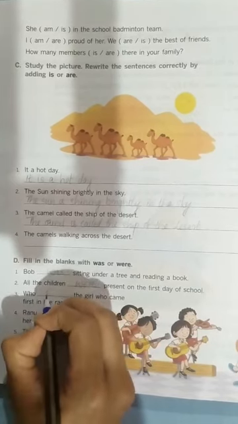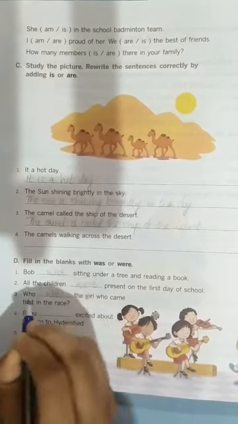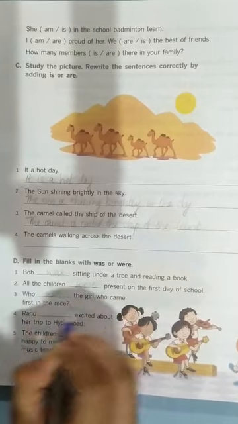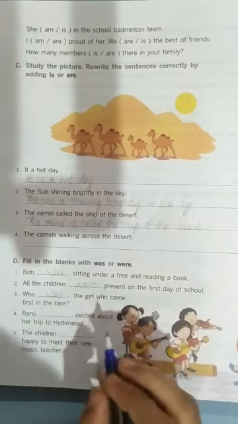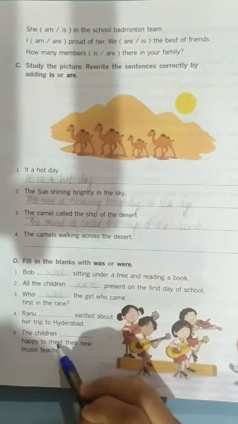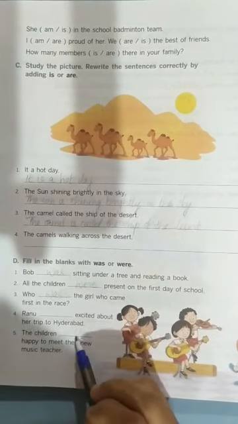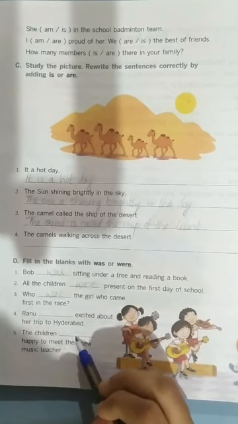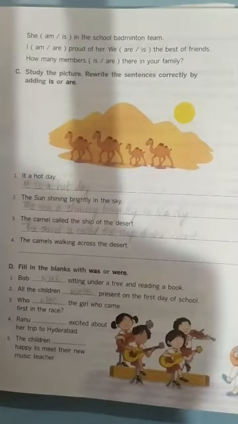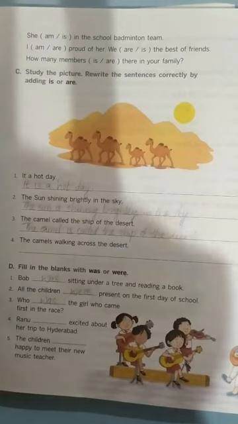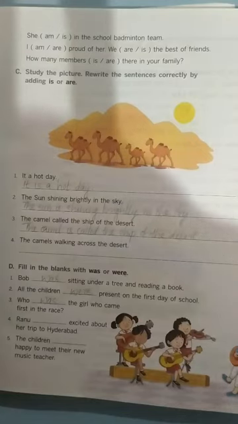So who was the girl? Who was the girl who came first in the race? There are 2 more sentences. Please fill in these blanks on your own. It's very simple. I think by now you are thorough with the usage of the auxiliary verbs is, am, are, was and were.